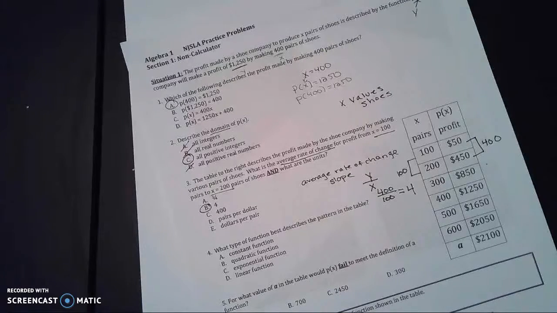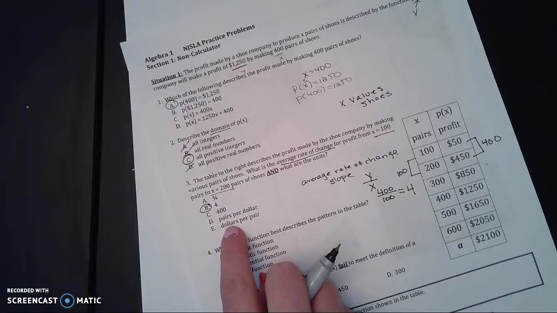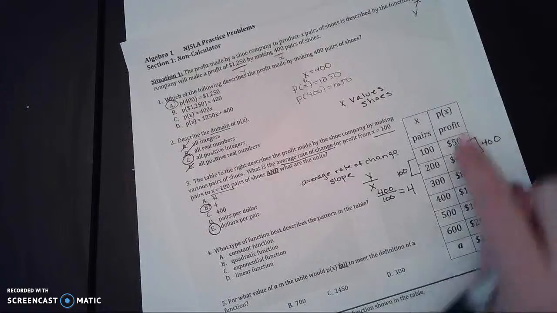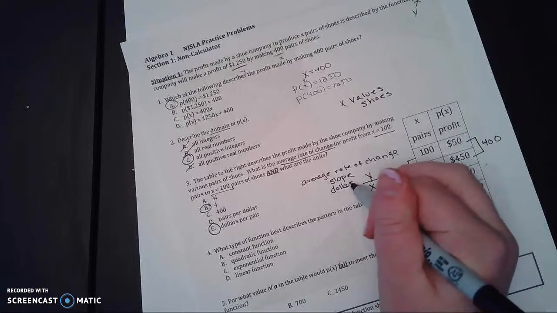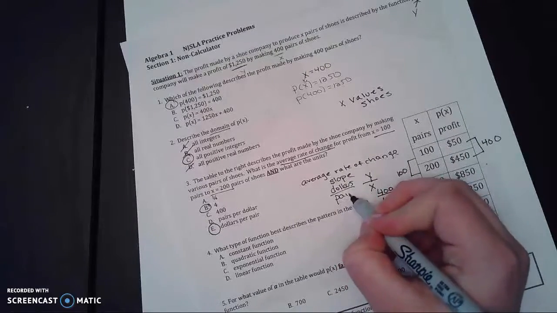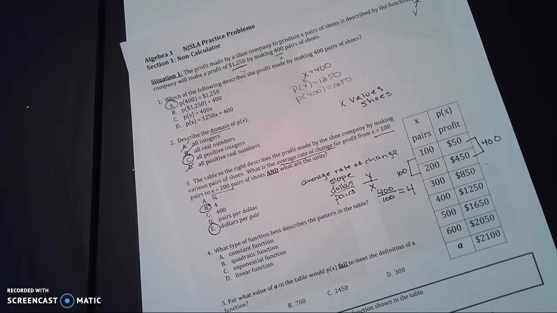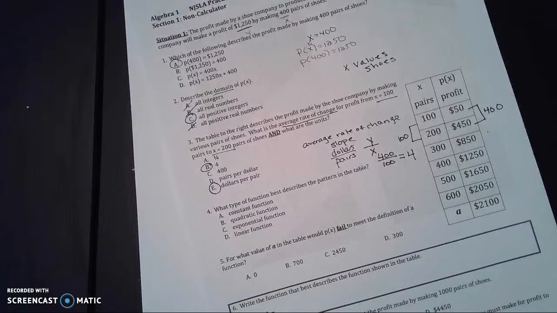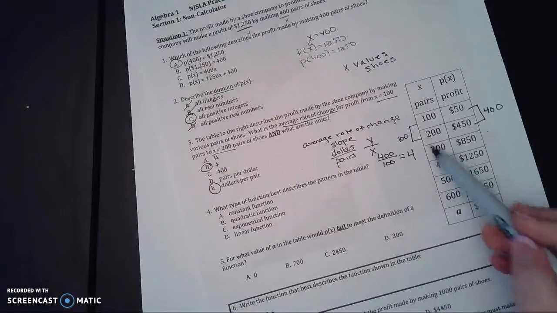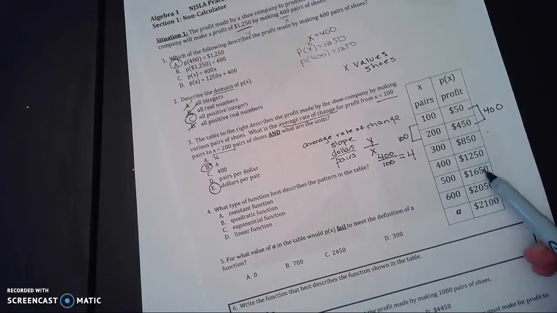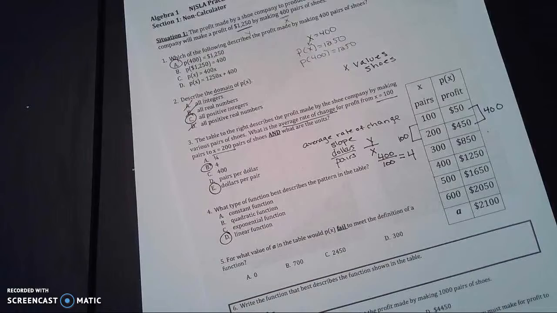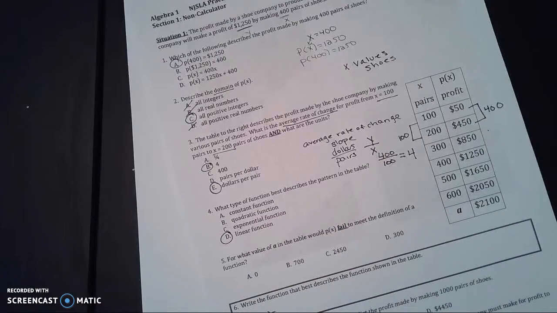And then we also know that we make dollars per pair. Because think about it, dollars is profit. Profit is our Y, so dollars is on top. X is the pair of shoes. So we make $4 for one pair of shoes. What type of function best describes the pattern in the table? We can determine it by looking at the table. We see that it jumps 100 every time, and over here it jumps 400 every time. So we know it's a linear function because our slope is the same throughout. And if we were to graph it, it would form a line.